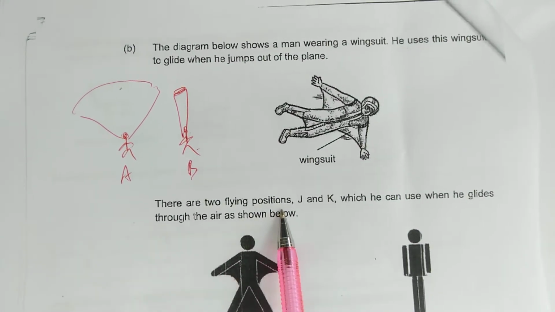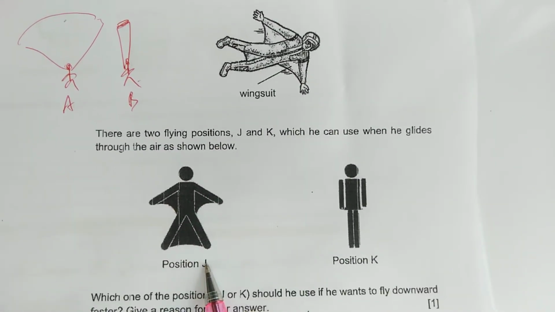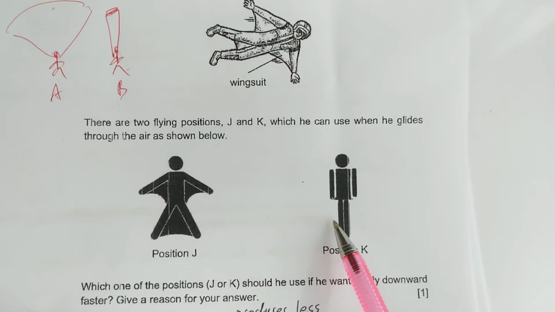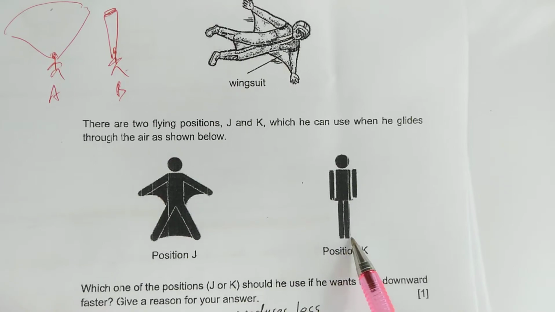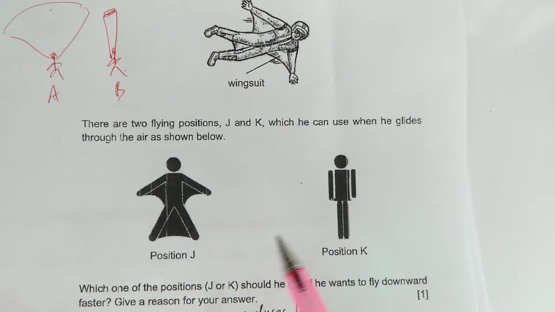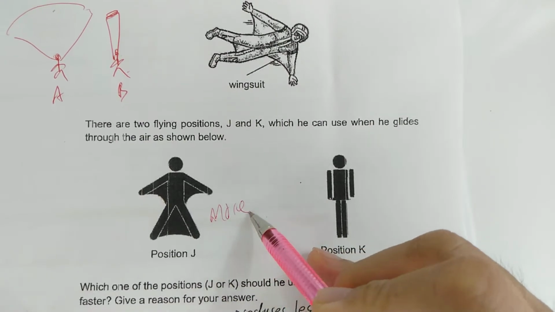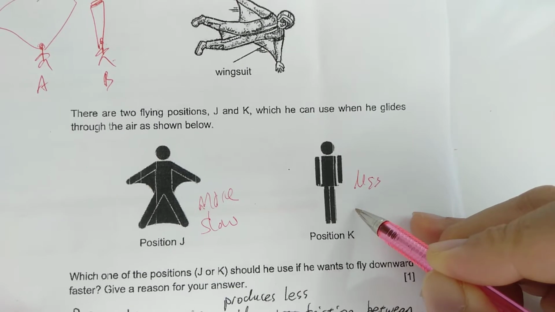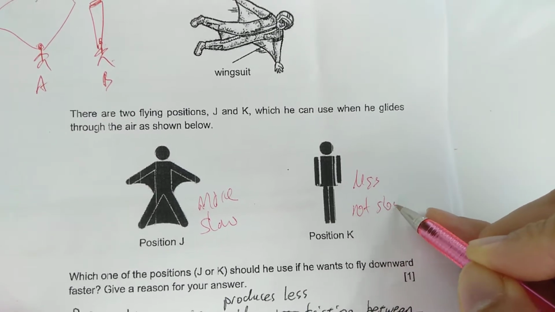There are 2 flying positions, J and K. This one is spread out. This one is like you put your arms by your side, like when you stand at attention in the morning, and legs also together instead of spreading out with this flap here. And this one has more air resistance, it will slow down more. This one has less air resistance, it will not slow down.